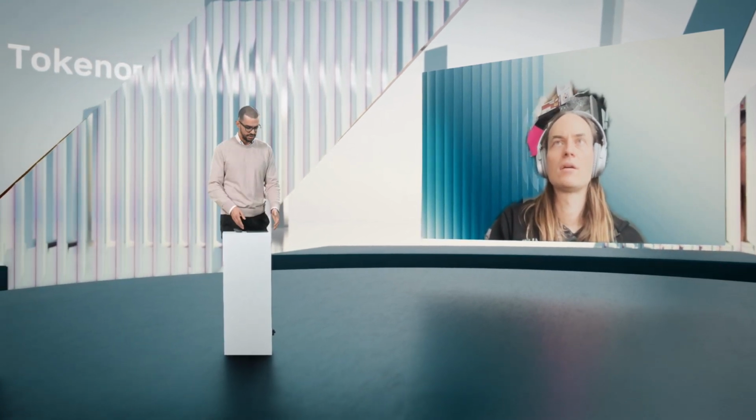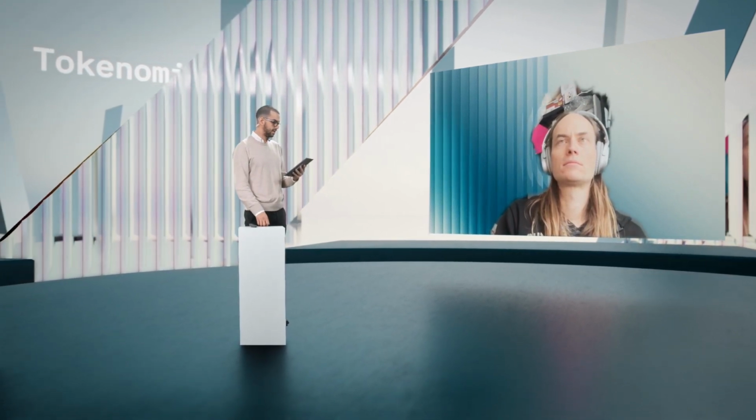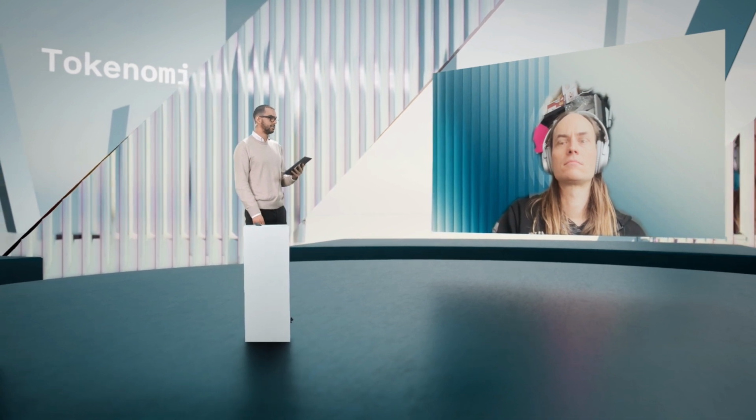Okay, then let me start out with the first one. We got a question here which I'll read out loud: Why wasn't there a vote about the new token economics?